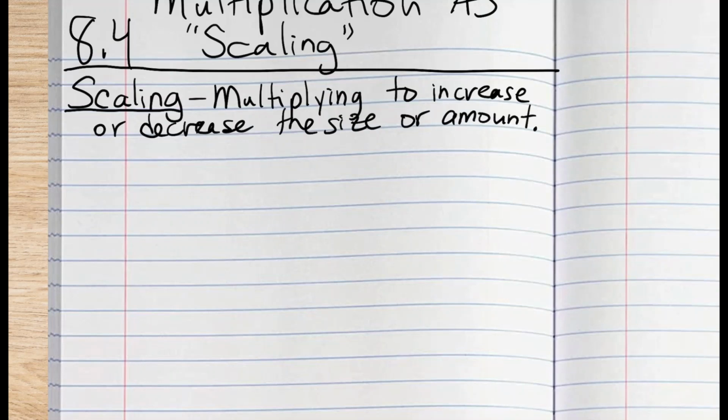So let's do a little picture to kind of explain what we mean by this. I'm going to start with this idea of a square. Well, almost a square. Now, if I multiplied the amount that this square represents by 2, if I did times 2, I would end up with a bigger square overall. It would get bigger. Now, if I did the opposite, if I multiplied by 1/2, it would get smaller. I'm scaling, multiplying in different ways to increase or decrease the amount.